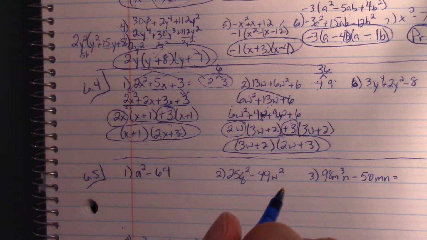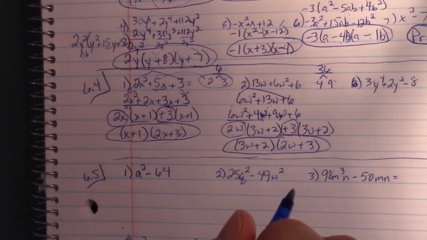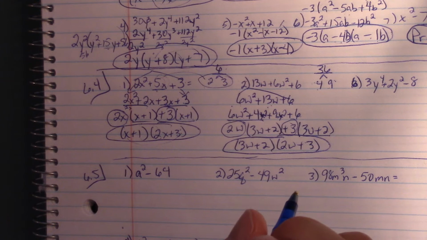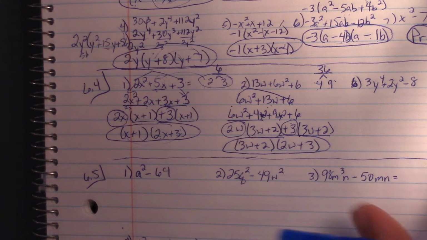Number 5 is the same thing, except on 5, I'm on page 456 now. On number 5, when I multiply 2 times 4, I get 8. And the factors of 8 are 1 and 8 and 2 and 4. And none of that adds up to give me 5x. That's what I was trying to talk about earlier. If you can't get it to work, then that's when it's prime.